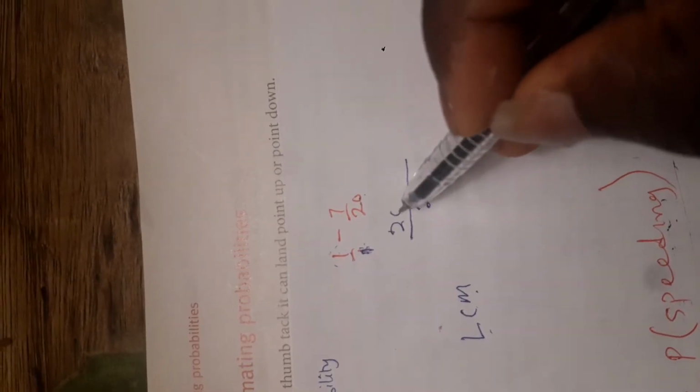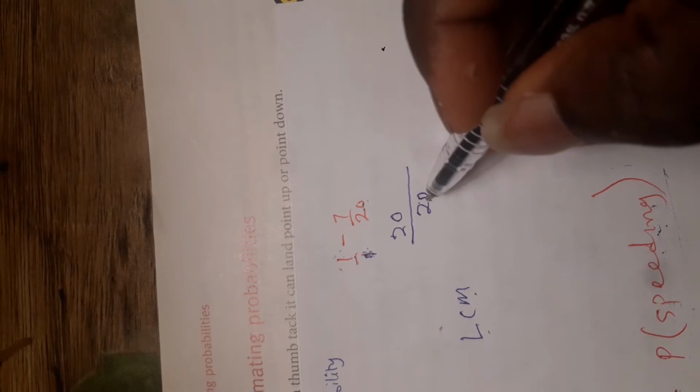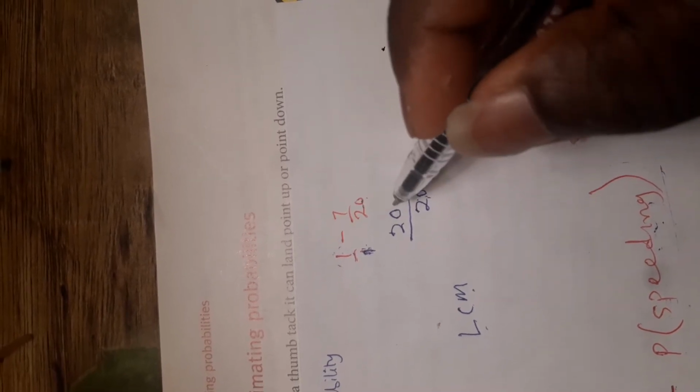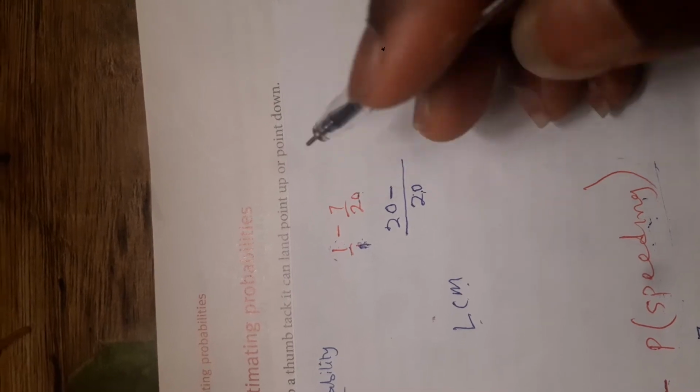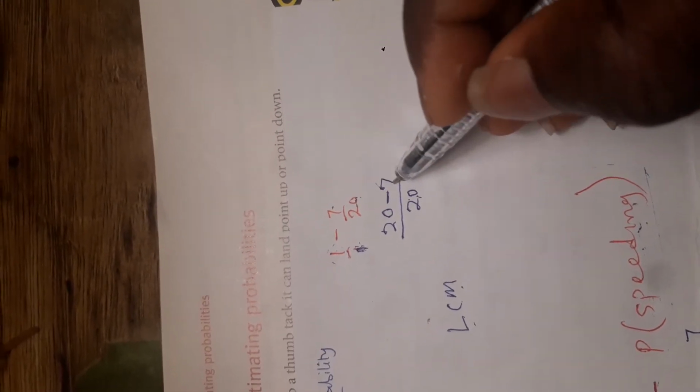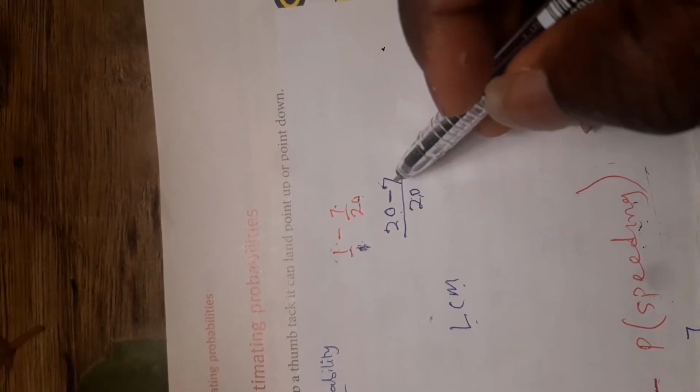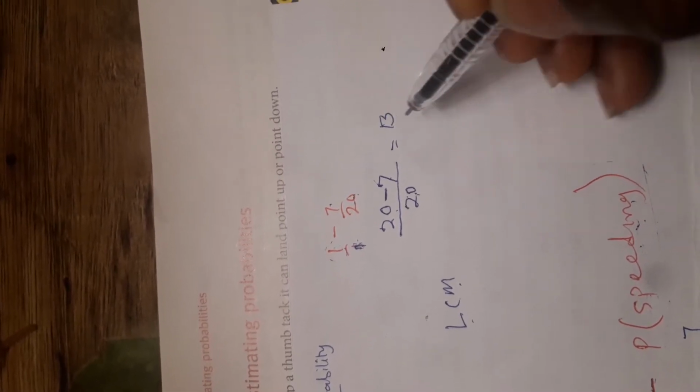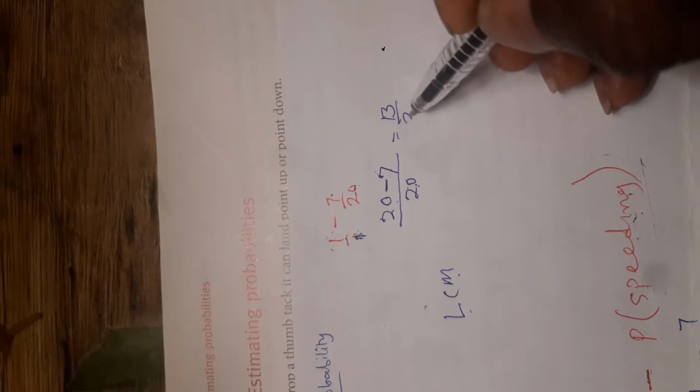I have 20. Okay, now this is the minus, you put minus here. Now 20 will divide 20 how many times? 1 time. 1 multiplied by 7, you have 7. Okay, now 20 minus 7 is what? Is 13. And your denominator is 20.